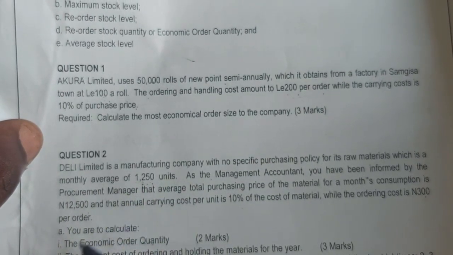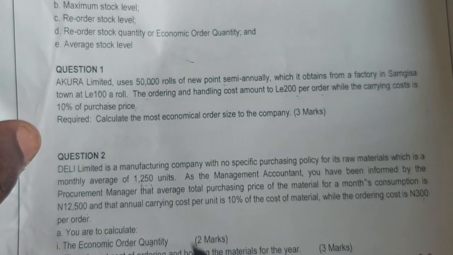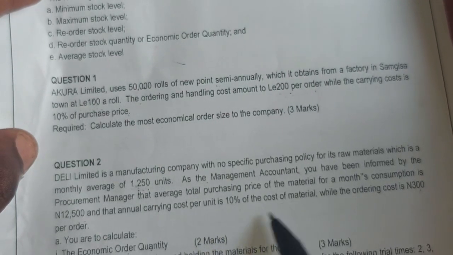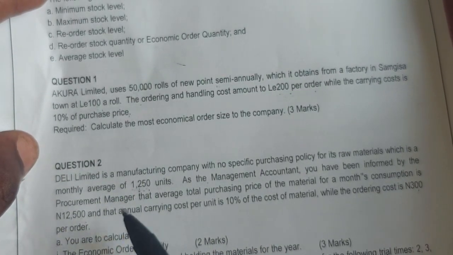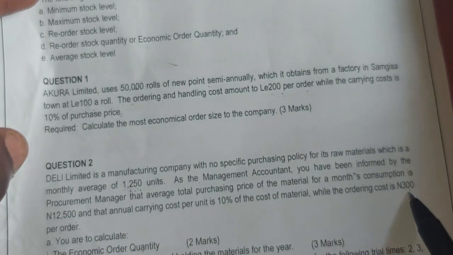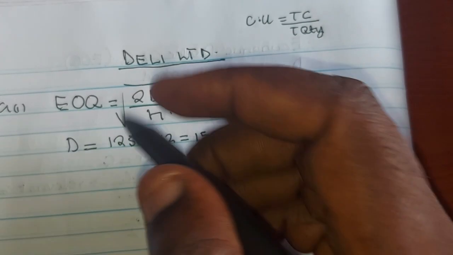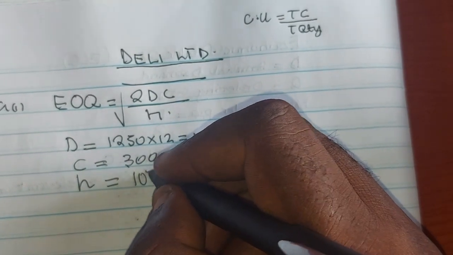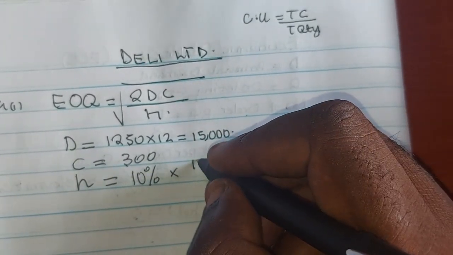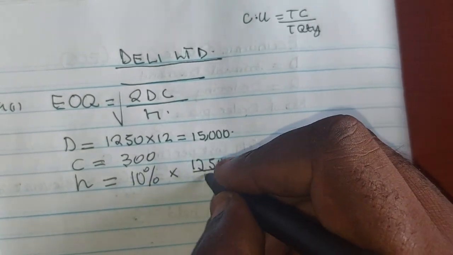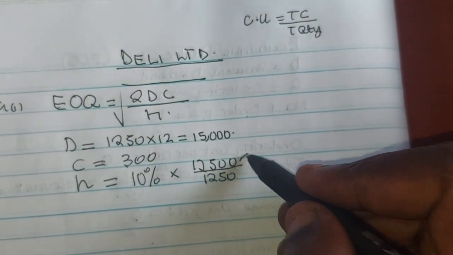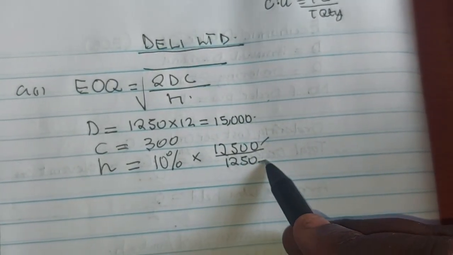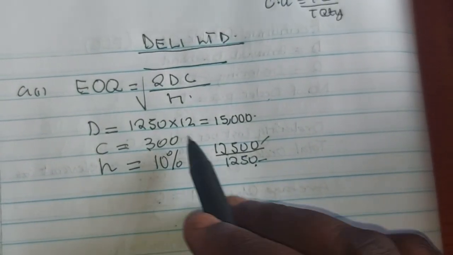The numerator and the denominator must be in the same base, and the carrying cost per unit is 10% of the cost of material, which is this divided by this. Take note. While the ordering cost is 300. So our C is 300. Our H is 10% multiplied by 12,500 all over 1,250. So this is the purchase cost per month according to the question, and this is the quantity per month, and this is the annual demand.